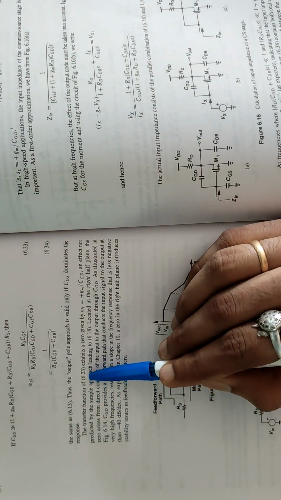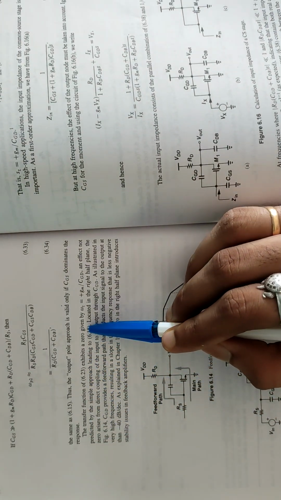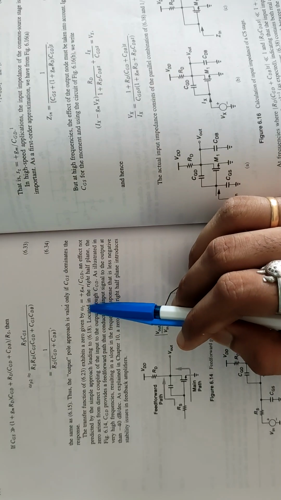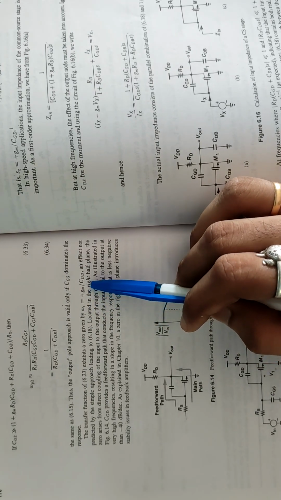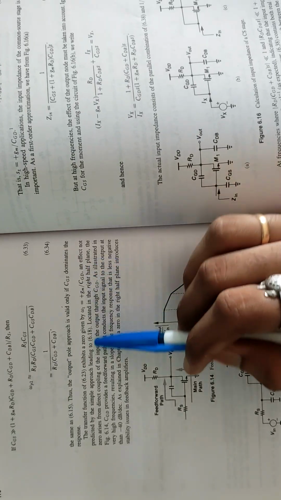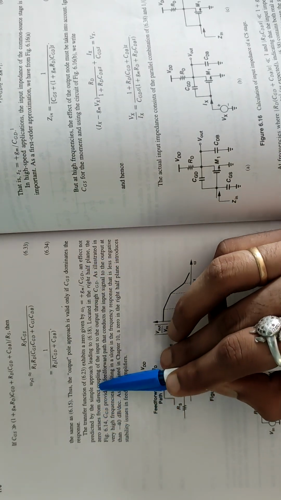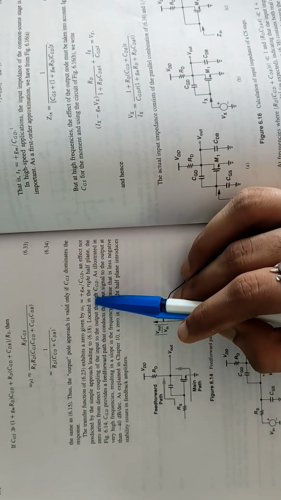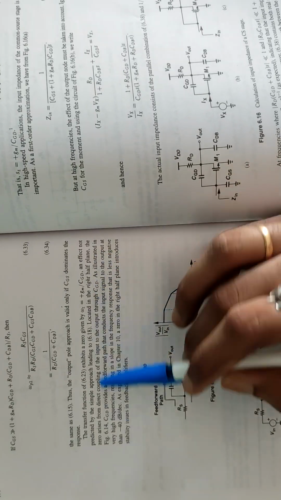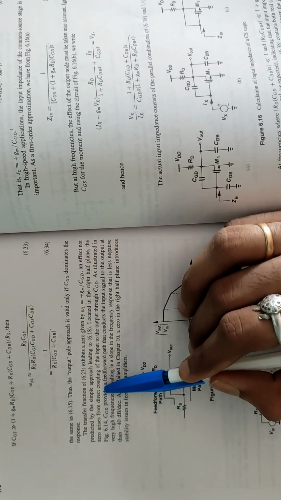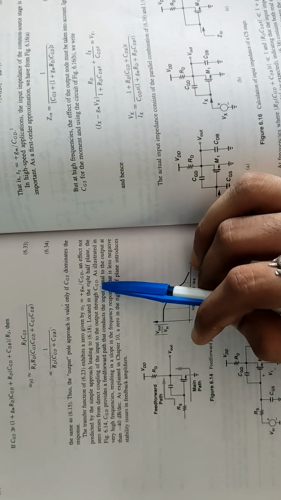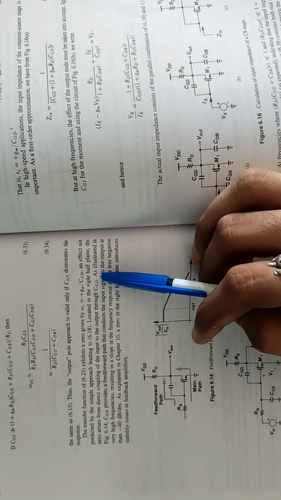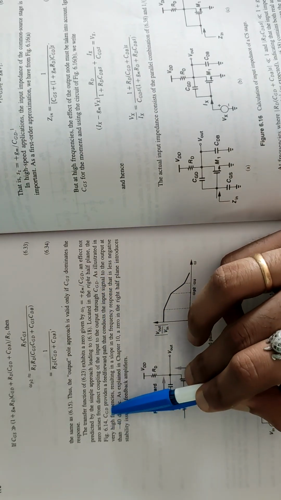The transfer function of the equation has a zero given by ωz equal to gm/CGD, an effect not predicted by the simple approach, located in the right half plane. The zero arises from direct coupling of the input to the output through CGD, as illustrated in the figure.